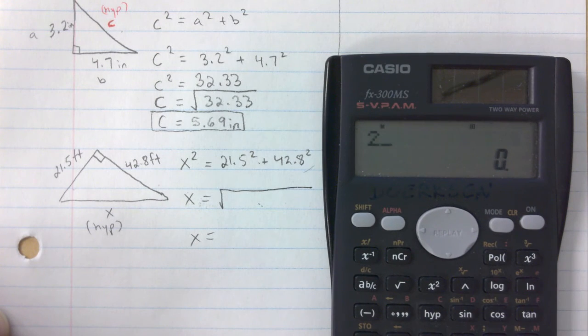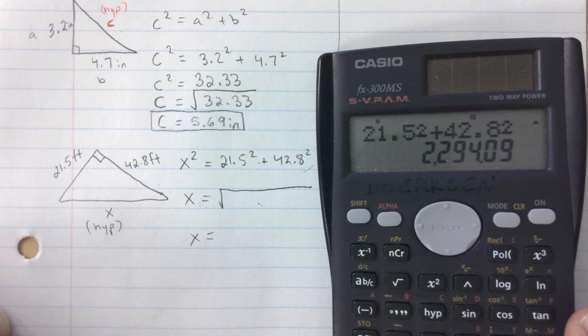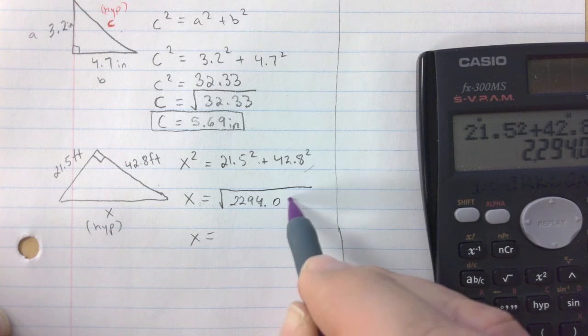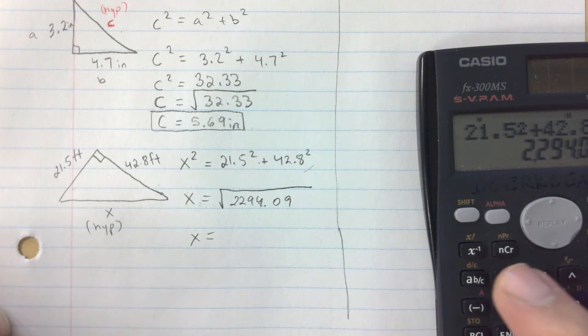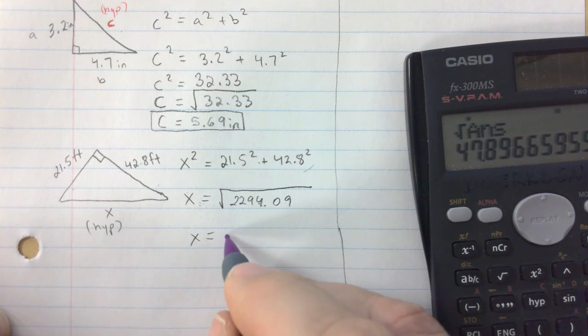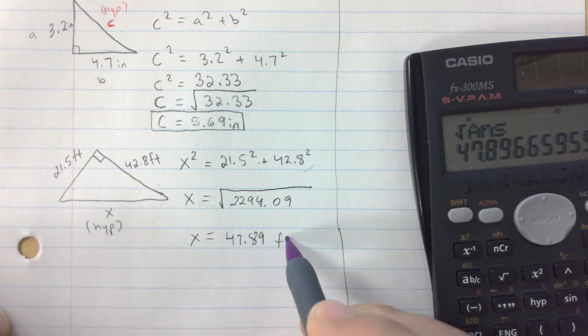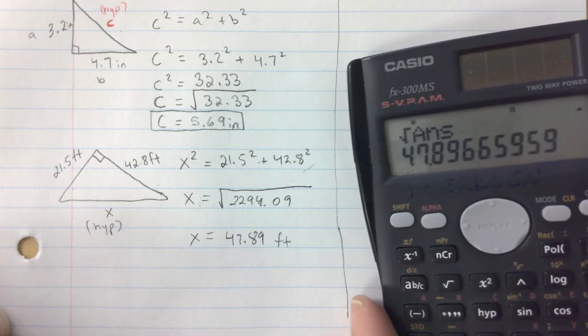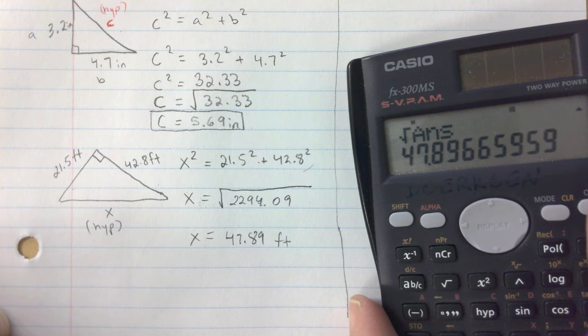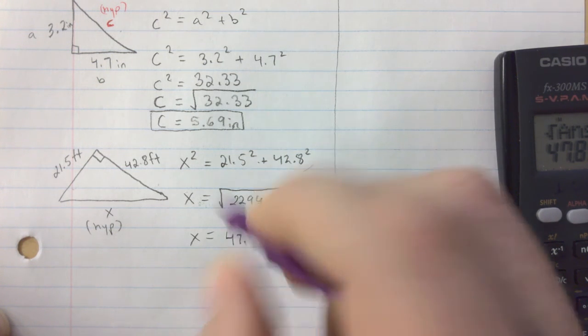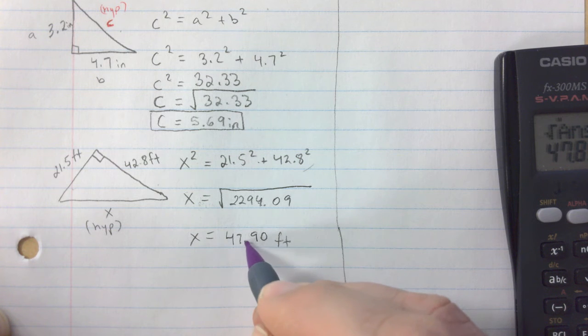So let's go ahead and type that in, 21.5 squared plus 42.8 squared. So remember, you might have some scary numbers. It shouldn't scare you. You have a calculator. 2294.09. Take the square root of that. That's 47.89. And that's feet. Oh, sorry, I don't know my rounding apparently, right? The 9 gets bumped to a 10, which bumps the 8 to a 9. So this is actually 47.90.